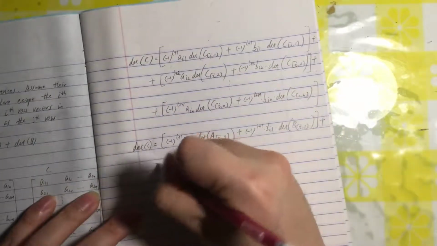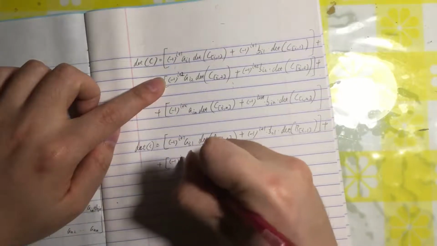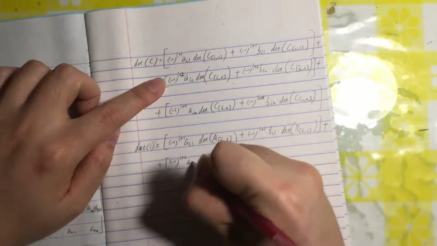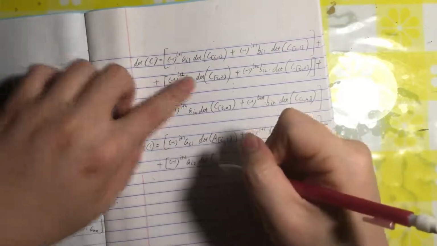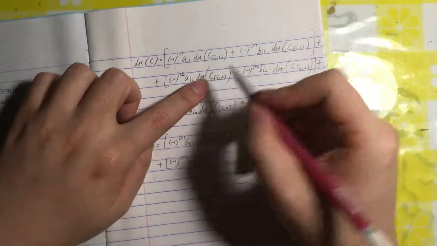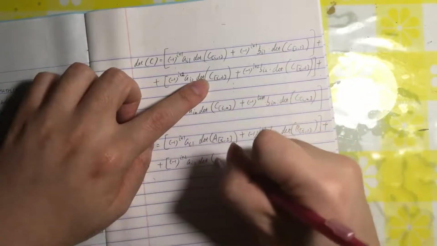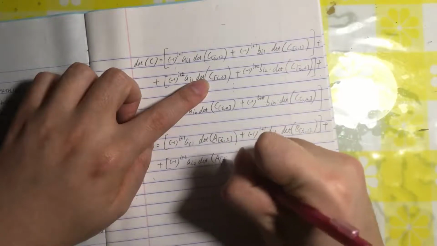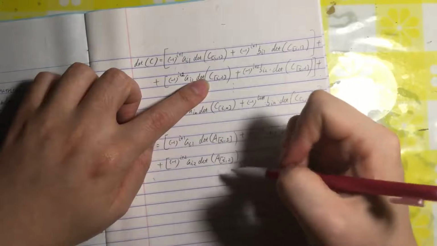Same thing here. In the second column, we have (-1)^(i+2) a_i2 times the determinant of the submatrix from matrix C by removing the ith row and the second column. That's the same as the submatrix from matrix A by removing the ith row and the second column, because in matrix A and C, the only difference is the ith row.